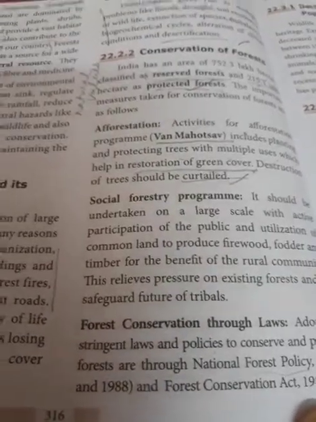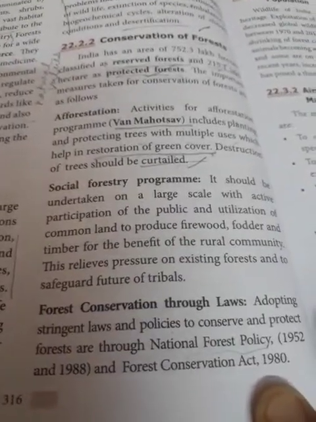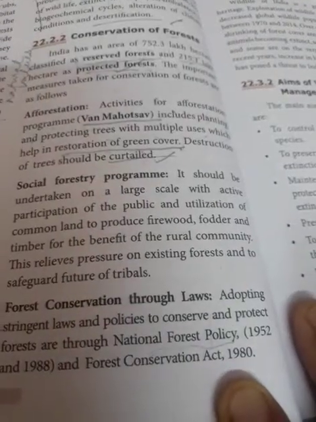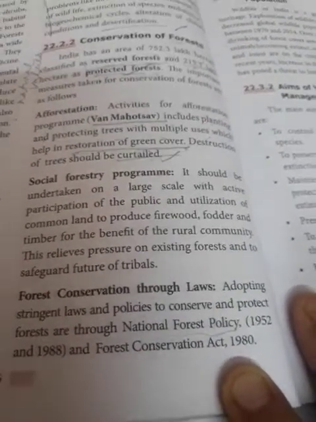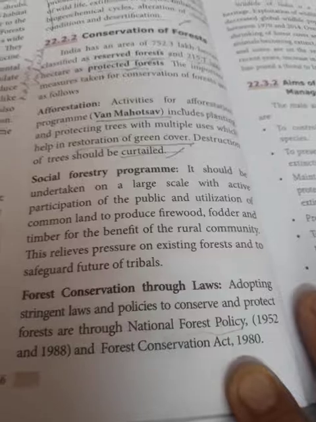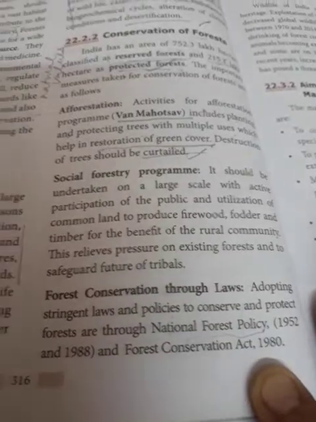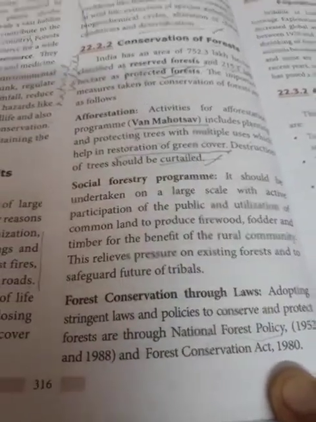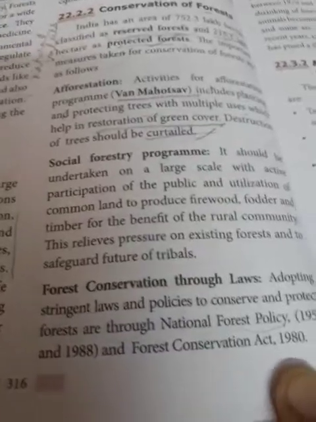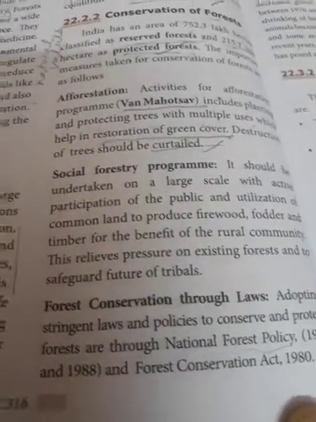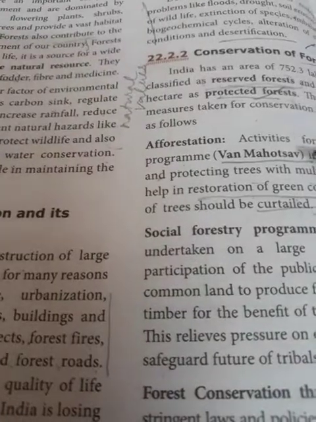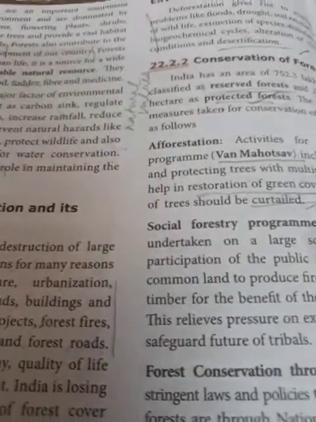So if we are implementing the laws, people will also have the interest to protect the trees or forest cover for their benefits. So forest conservation also can be done through laws. So these are the three different ways we can conserve the forest cover in our country.